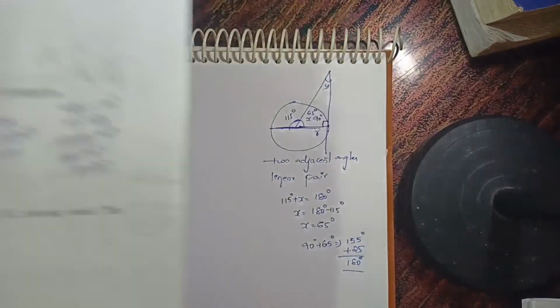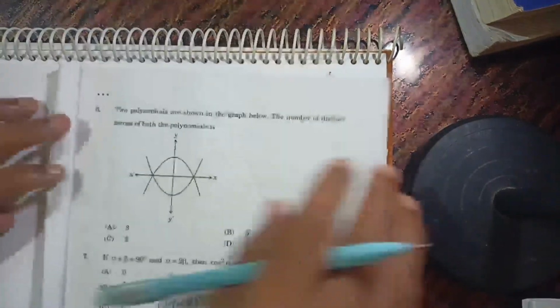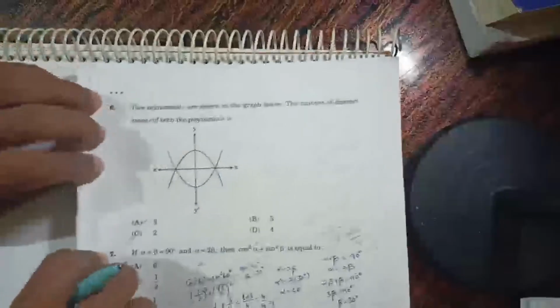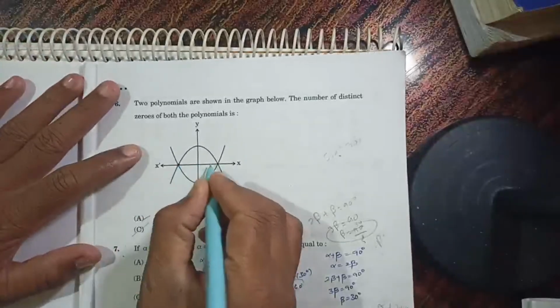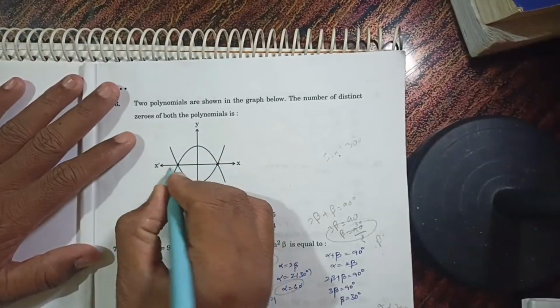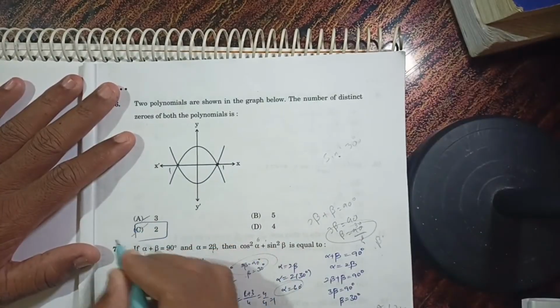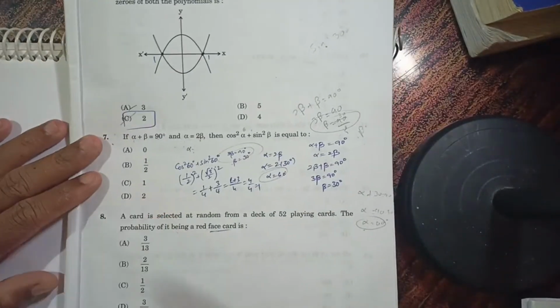Yes. 2 points are shown in the graph. The number of zeros of a polynomial, very simple. The touching points on the x-axis, here 1 point, here 1 point. Totally we are getting the answer 2 here.